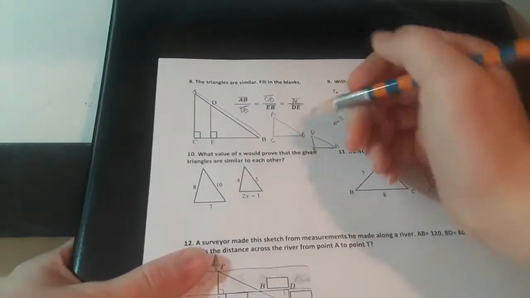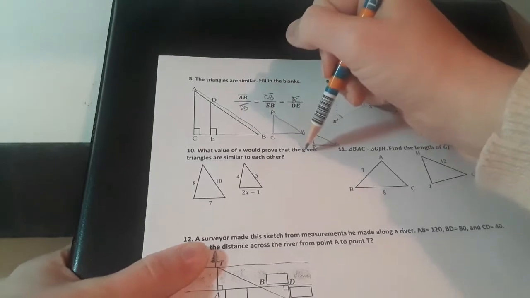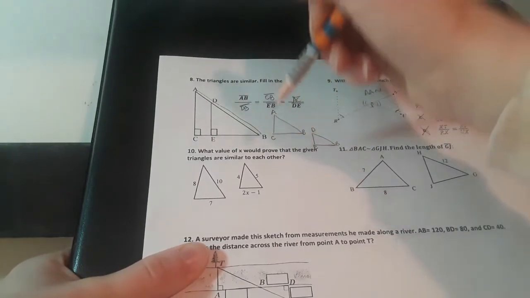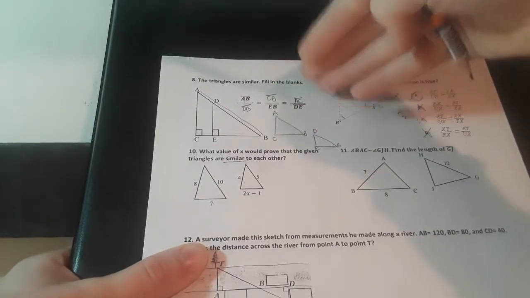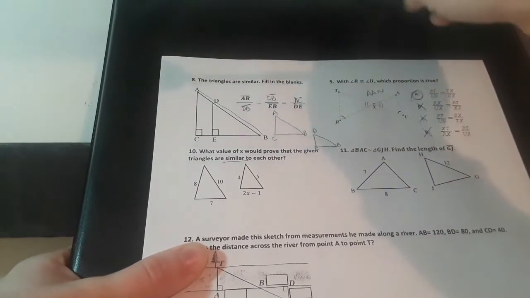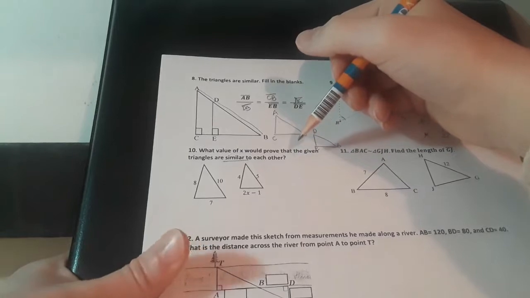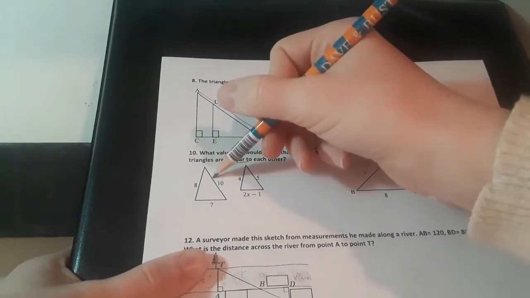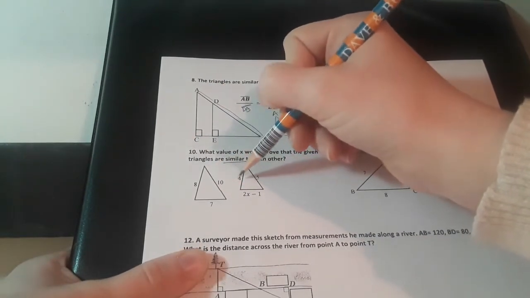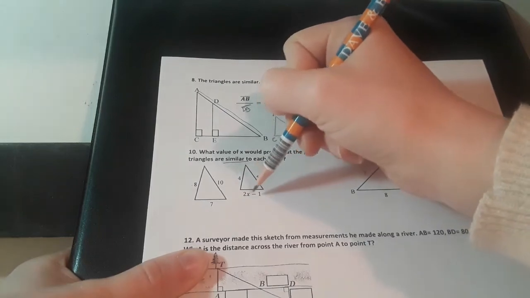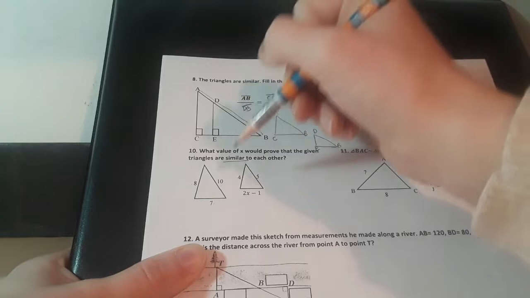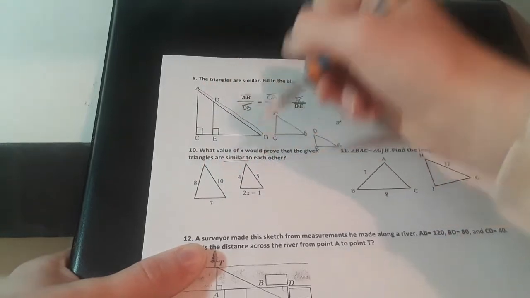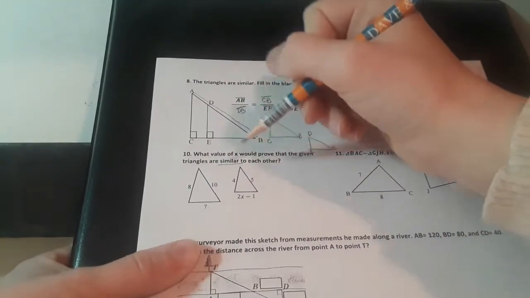Right? Number 10, what value of X would prove that the given triangles are similar? So remember, similarity is proportions. Every time we're working with similar, it's proportion. The sides are not equal. I know you guys are going to be tempted to do that because you're so used to that from Unit 4. But you can clearly see this one's bigger than that one. So we obviously know 4 and 8 are not equal, so these two can't be equal either. I know your temptation is just going to write an equal sign and solve, but you can clearly see they are not equal. Instead, they're proportional. So whenever you see similar, you have to think about proportion.